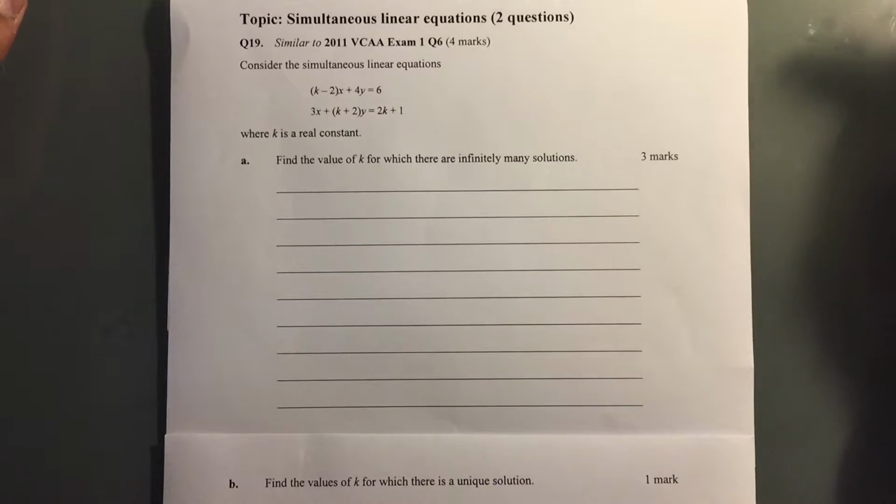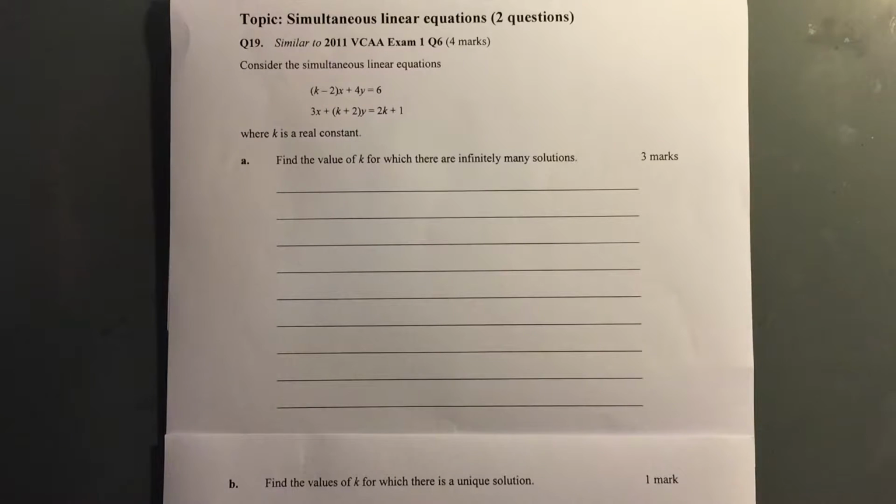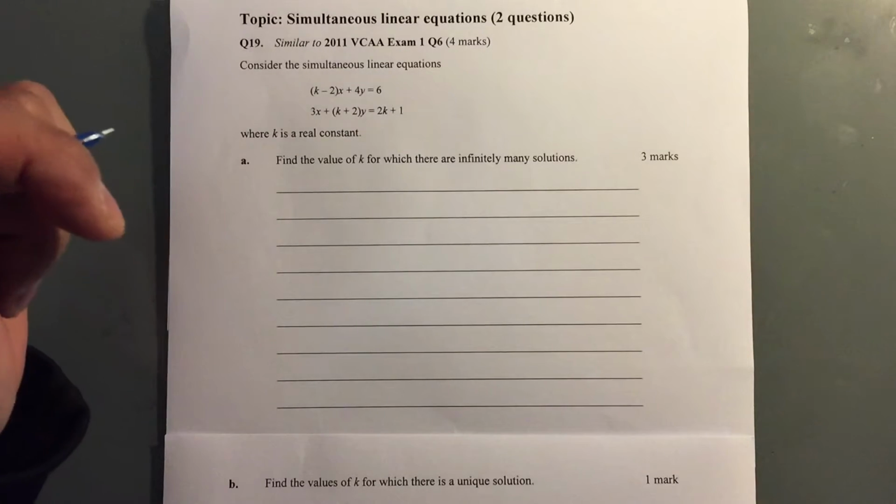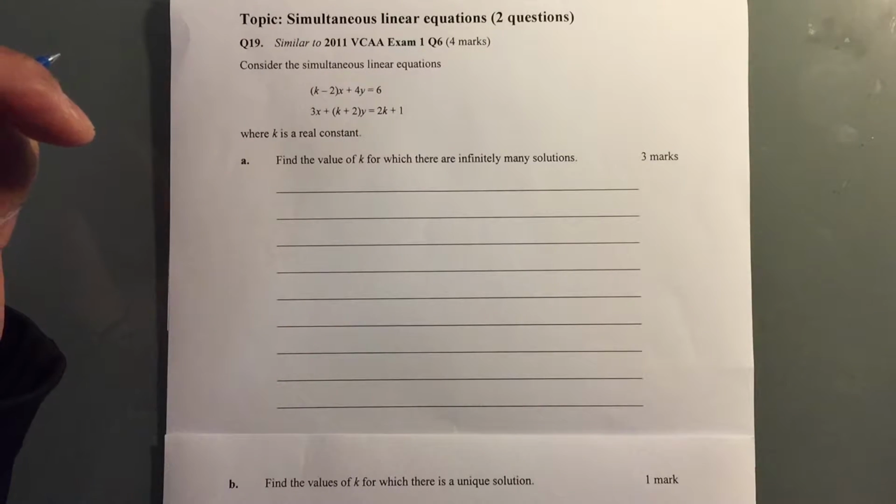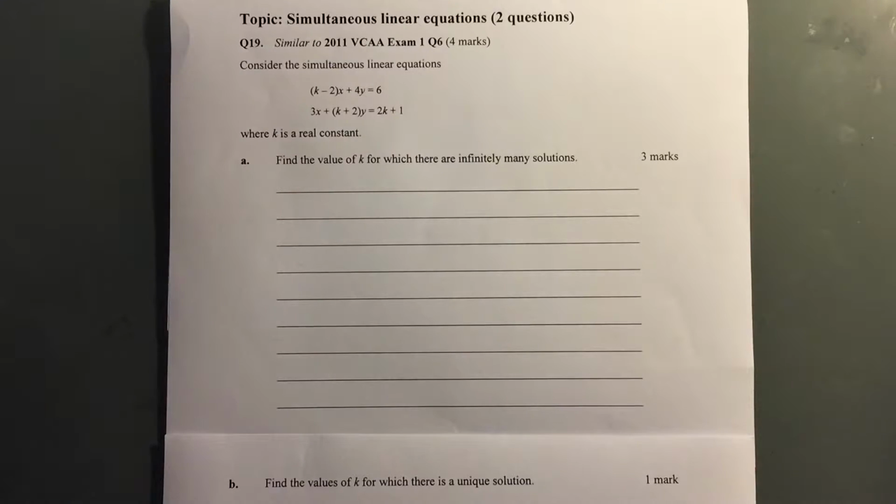And so what we're thinking about is each of these equations is a straight line, and for infinite solutions, essentially they'll be representing the same straight line. Now, if there was no solution, then we'd have two lines that are parallel, but which never touch. And of course, the final option would be a unique solution where they will cross, because they would have a different gradient. So, to begin with, for infinitely many solutions, we need to consider the determinant.